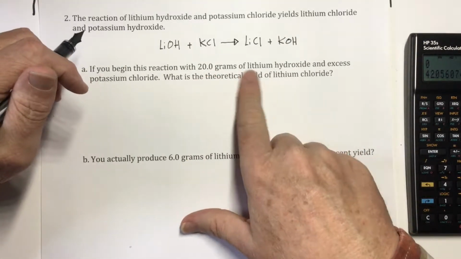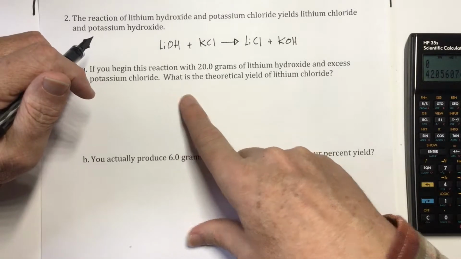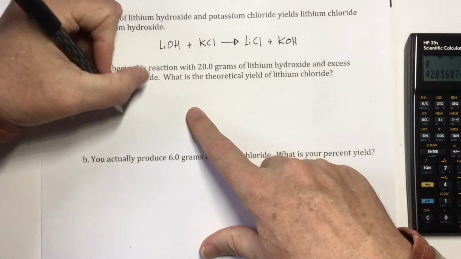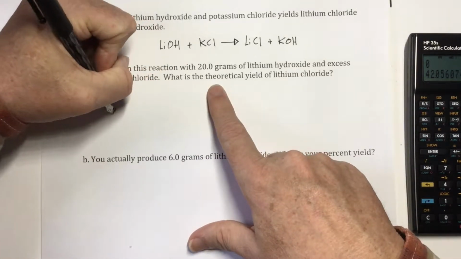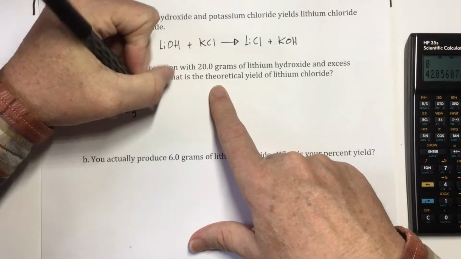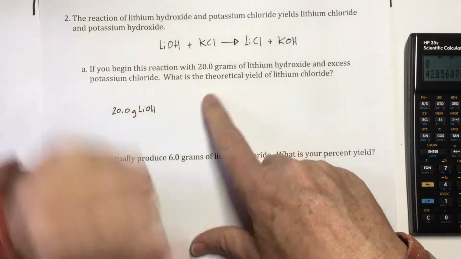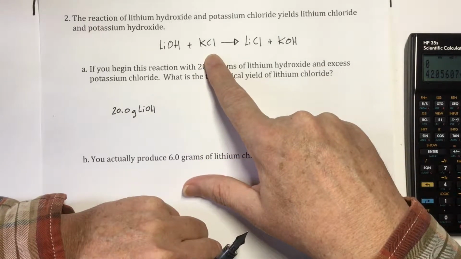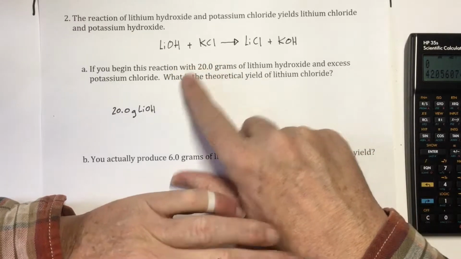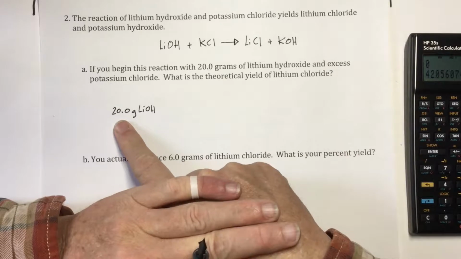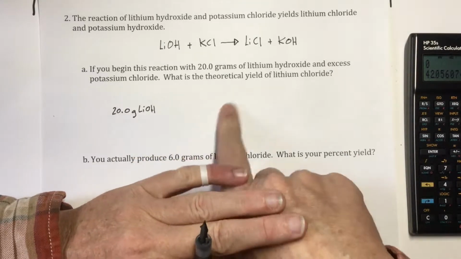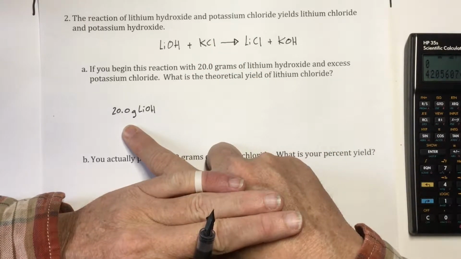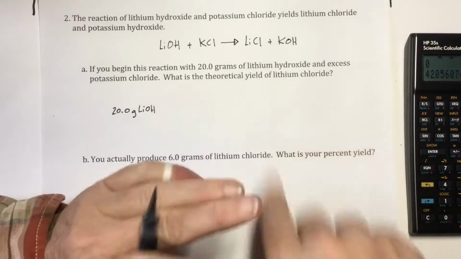If you begin this reaction with 20 grams of lithium hydroxide and excess potassium chloride, what is the theoretical yield of lithium chloride? Okay, so we're going to start with what we know here, which is 20.0 grams of LiOH, and we have excess potassium chloride. All that means is we have all the potassium chloride we'll possibly need, so we can expect that the reaction is going to run to completion with our full 20 grams. If we didn't have much potassium chloride, I would need to consider just how much of this would actually be used up, but that's not an issue here.